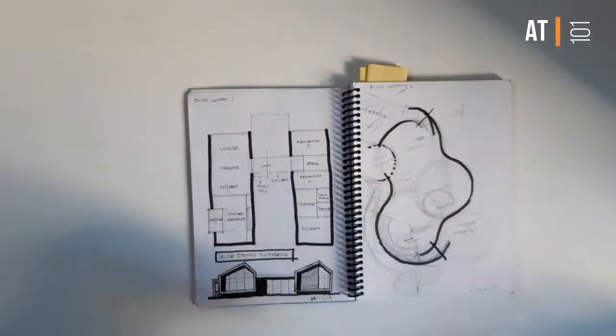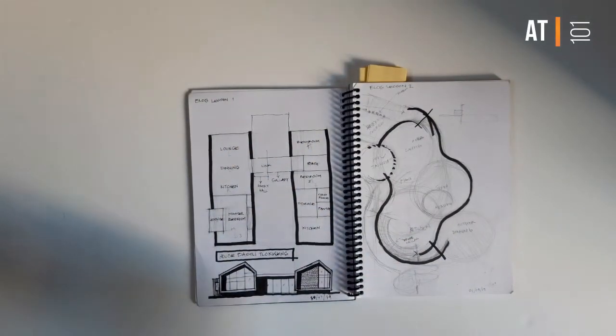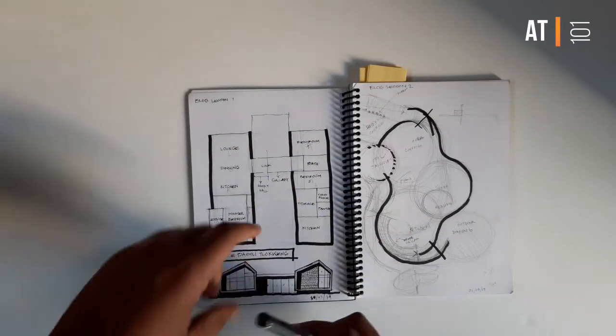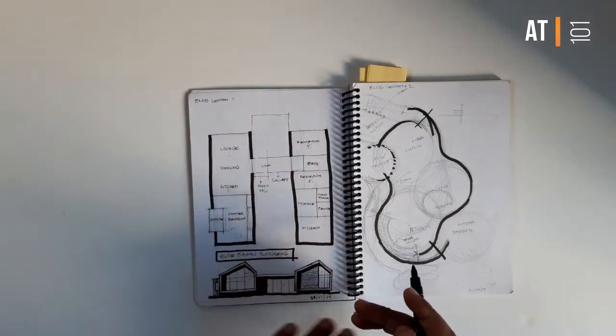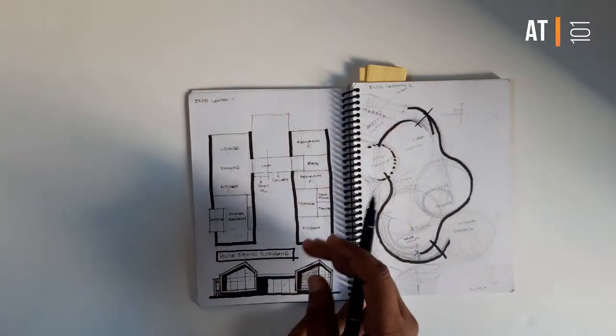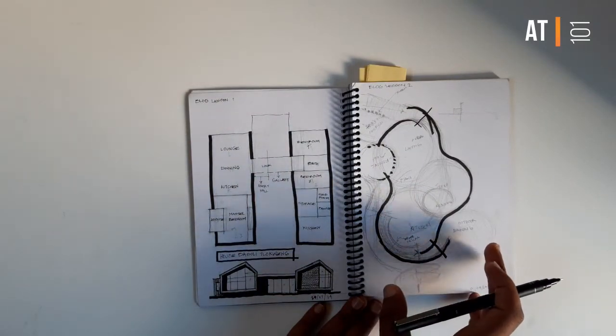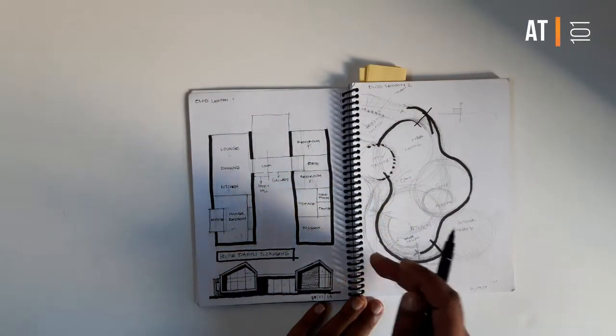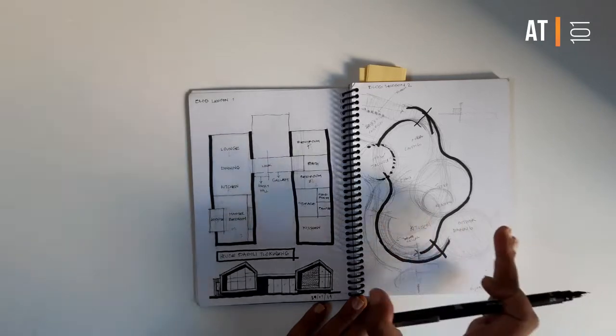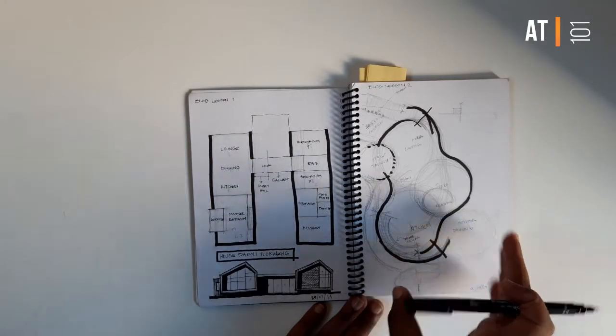Then we have something a little bit different here. This is another house a friend of mine had asked me to do, but let's ignore that one. And this was quite an interesting one. A company called Troika Design Workshop was hiring, and the process of their hiring was quite unique.